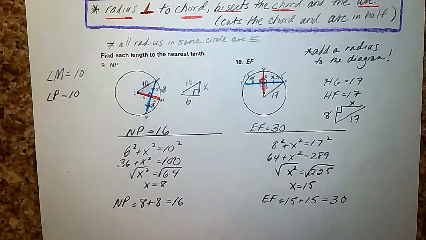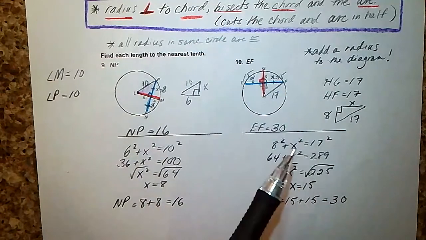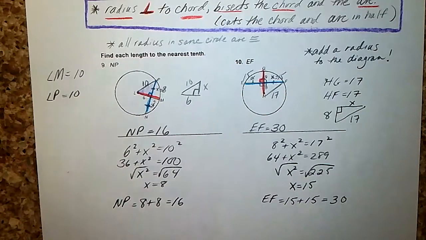Okay, those can be tricky questions. I would suggest that you might want to go back and rewatch how I did those. Don't forget 2 things. Every radius is the same length, and you can add a radius to the diagram when you need to. Okay? All right, good luck.